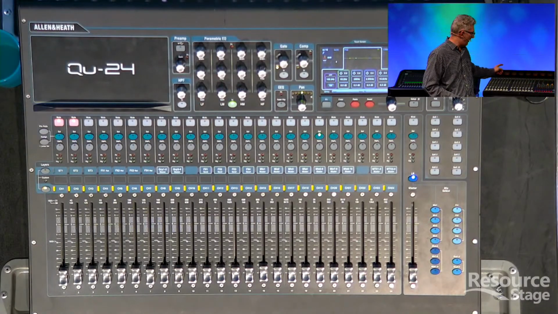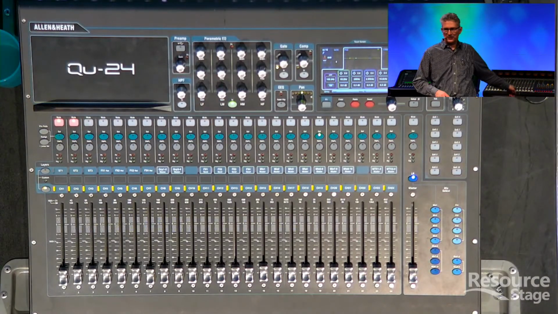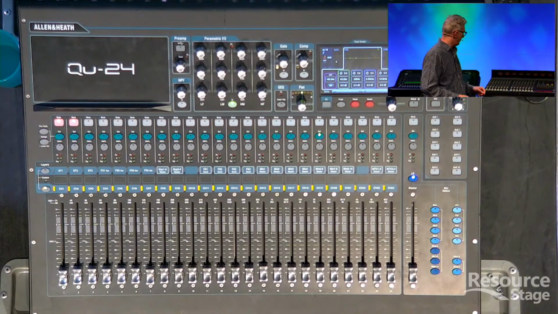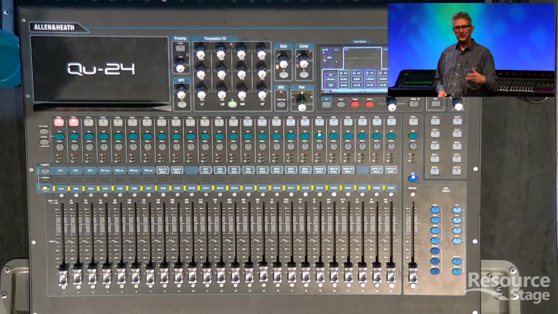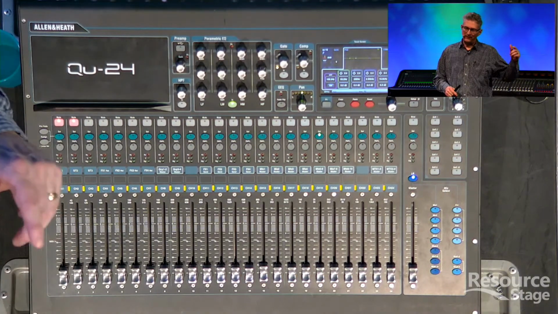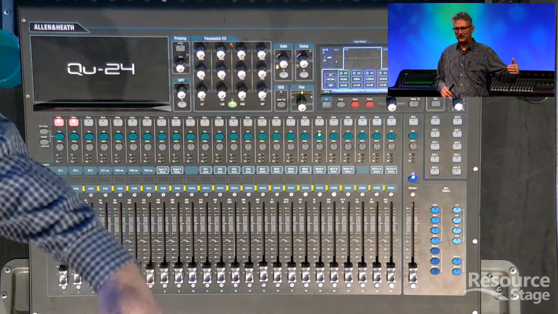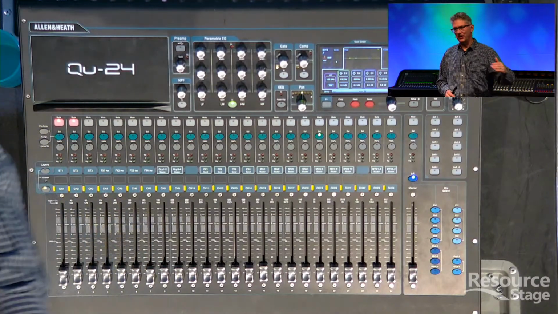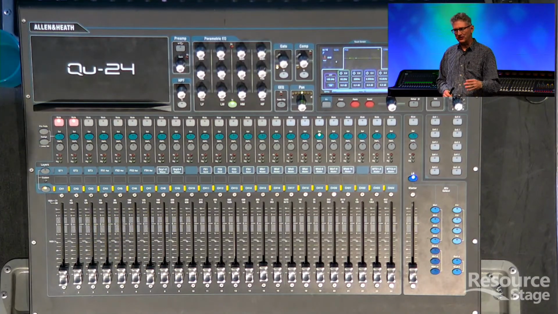On the old analog mixer here, we had, let's see, 1, 2, 3, 4, 5, 6 knobs that adjusted the EQ. The top one was a fixed high frequency EQ. The bottom one was a fixed low frequency tone control.